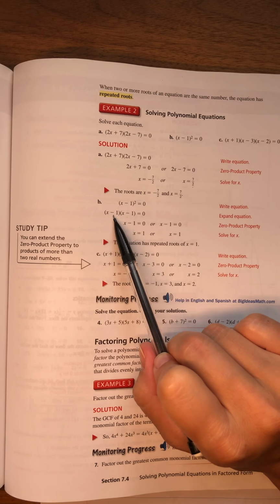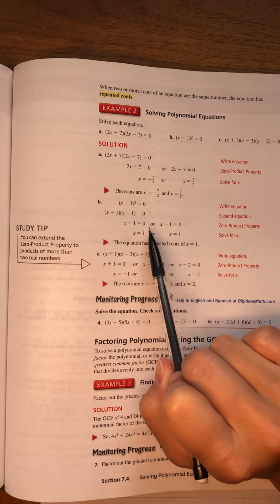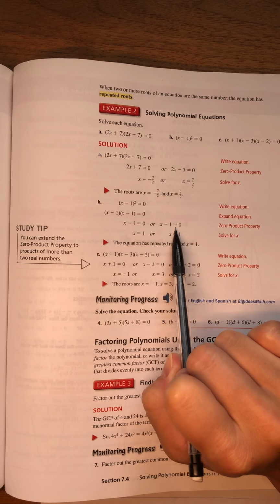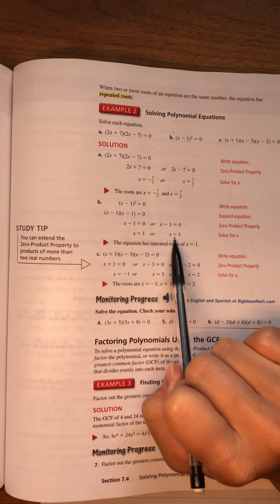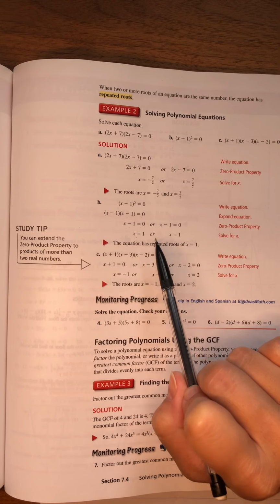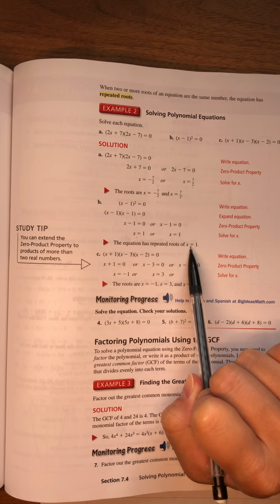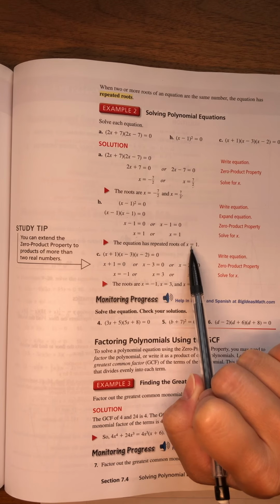Now if I set each factor equal to 0, these end up being the same exact equation, x minus 1 equals 0, x minus 1 equals 0. You get the same answer for both of them. So this equation has a repeated root of x equals 1, which means it only has one solution for this one. Let's look at letter C.